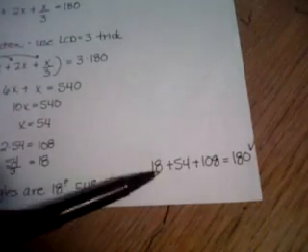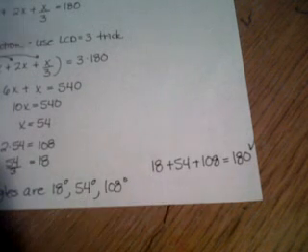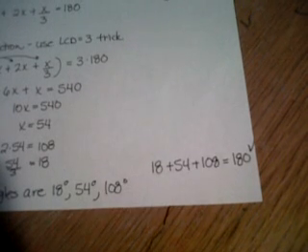I can check my answer. Hey, look at that. 18 plus 54 plus 108 does equal 180.